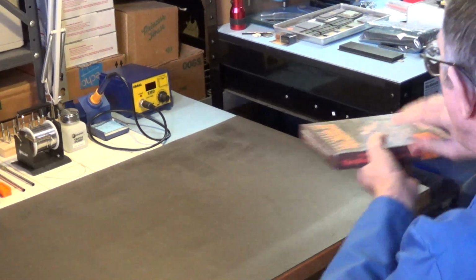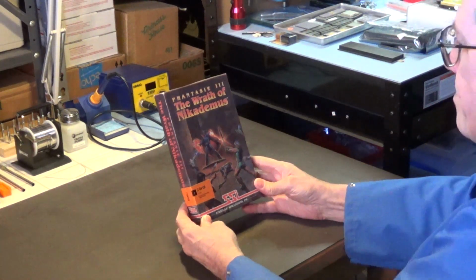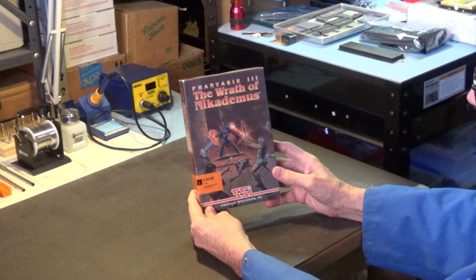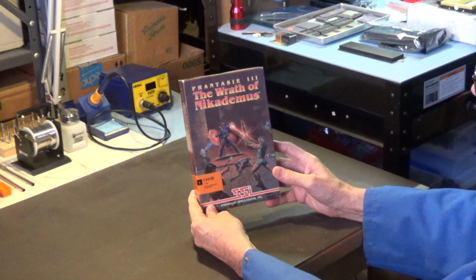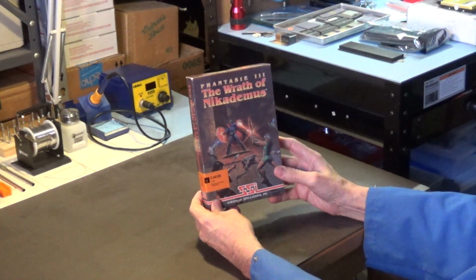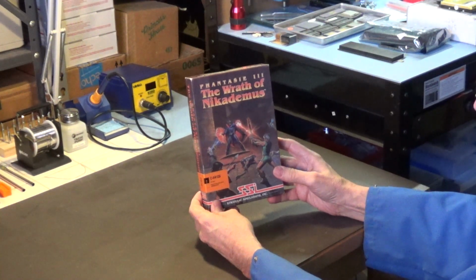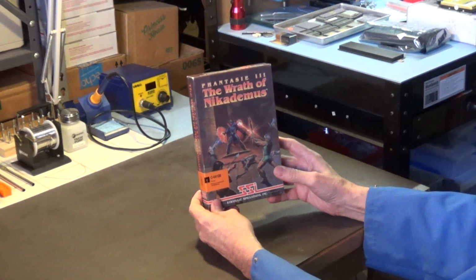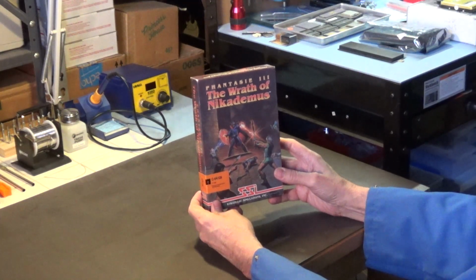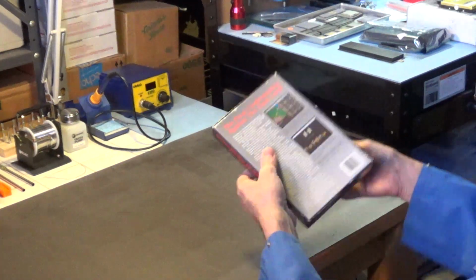Next, we have a very rare game for the Commodore 64 computer, and that's Fantasy III: The Wrath of Nicodemus. I have this for the Amiga in the original box, the Atari ST, the IBM, and now for the Commodore 64 computer. I consider this to be one of the top 10 best Commodore 64 games. If you've never played Fantasy III: The Wrath of Nicodemus on the Commodore 64, you really should. This is in the top 10 best games for the system. And there's the back of the box.